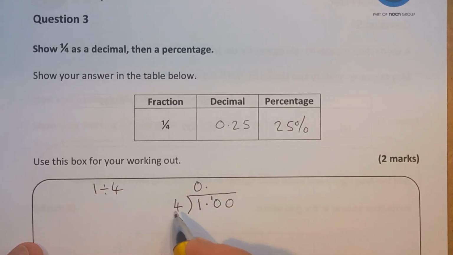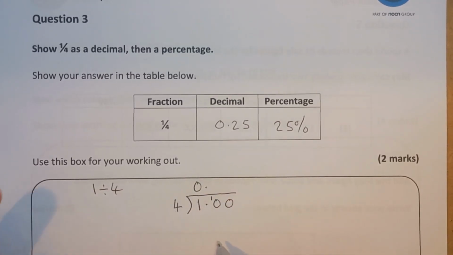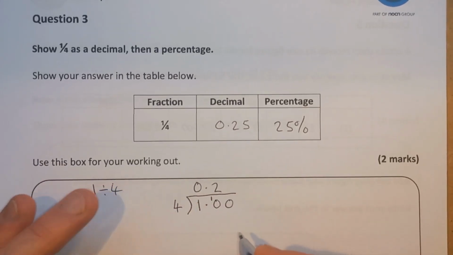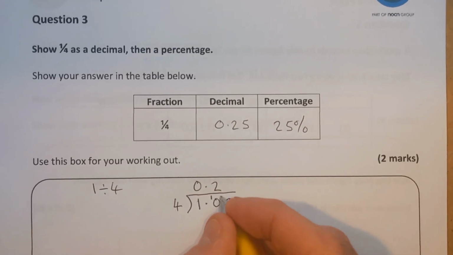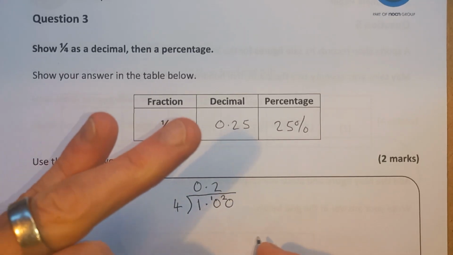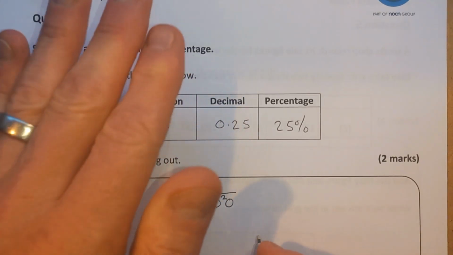Now we can say, how many times does 4 go into 10? Well, we've got 4, 8, so that's twice. And then 9, 10, that's 2 left over. So how many times does 4 go into 20? Well, 4, 8, 12, 16, 20.